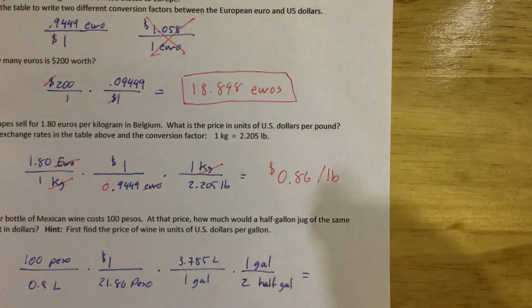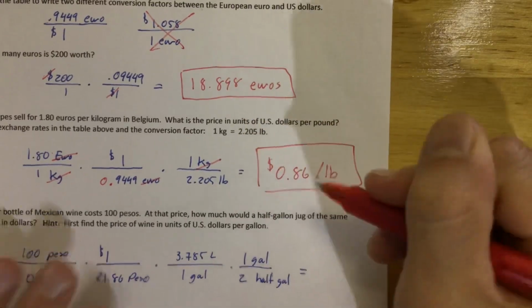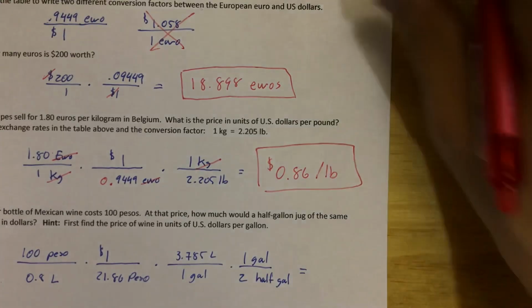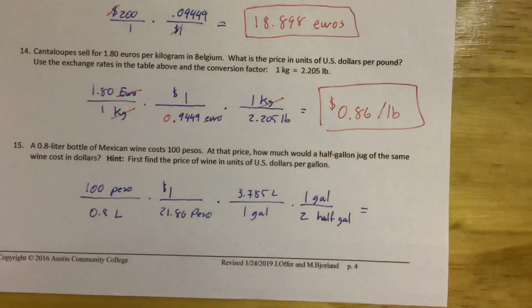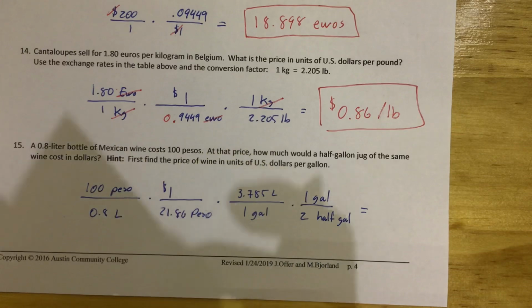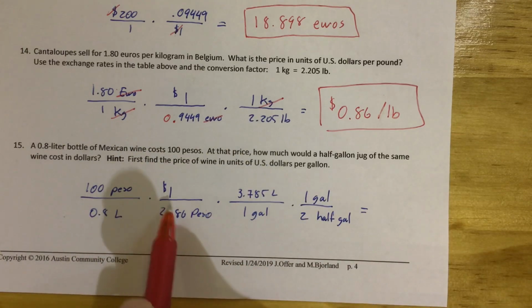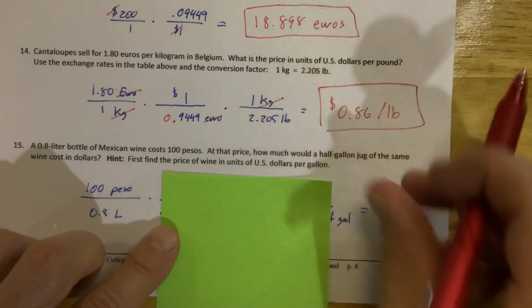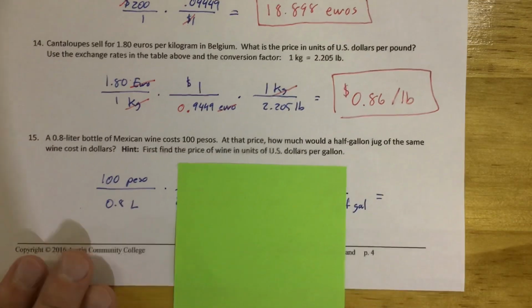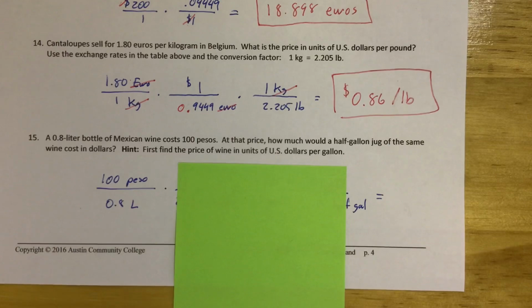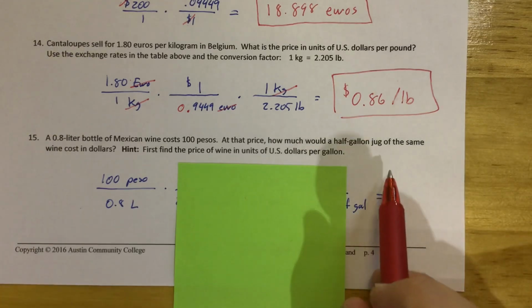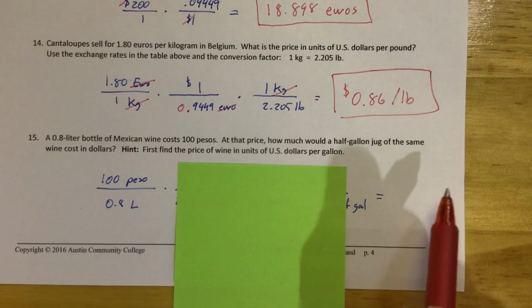Per pound. All right, so about 86 cents per pound is what that converts out to. All right, 15. Let's see. So I know what I'm doing here. I'm going to be changing my money, and I'm going to be changing my sizes here. Oh, this is that half-gallon problem that we got. Okay, 0.8 liter bottle of Mexican wine cost 100 pesos. At that price, how much would half a gallon jug of the same wine cost in dollars?